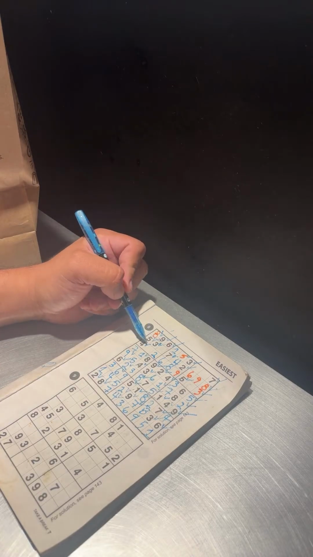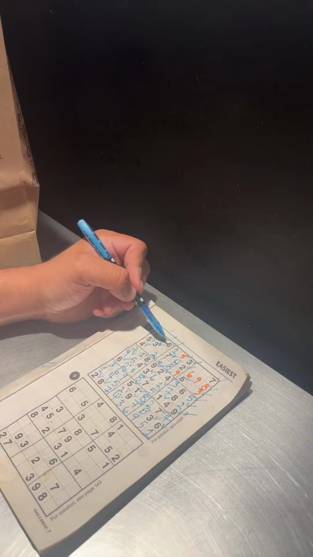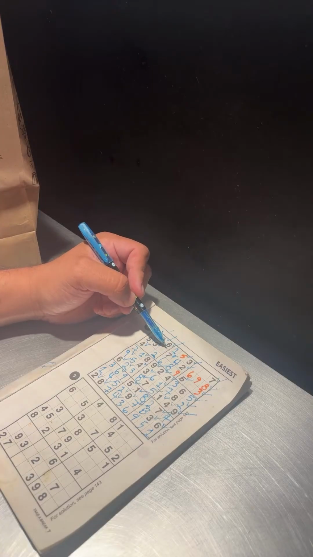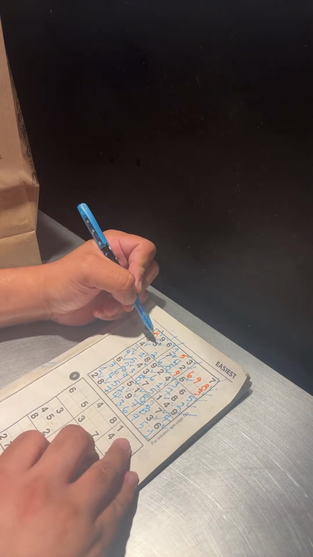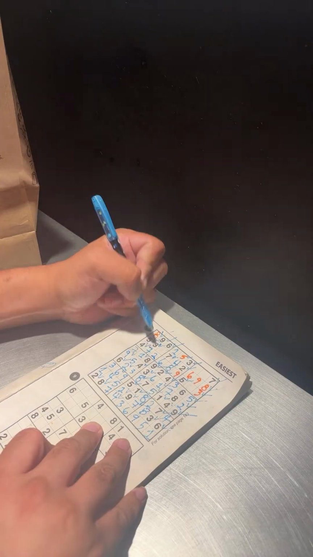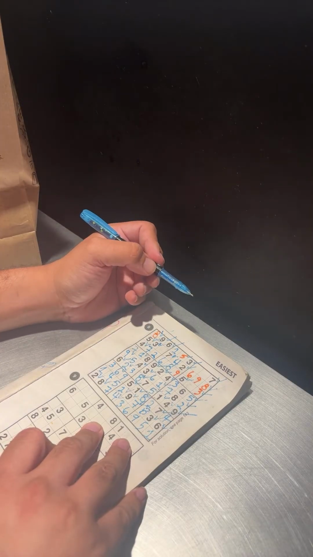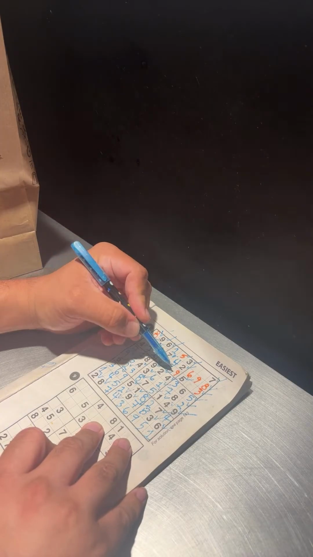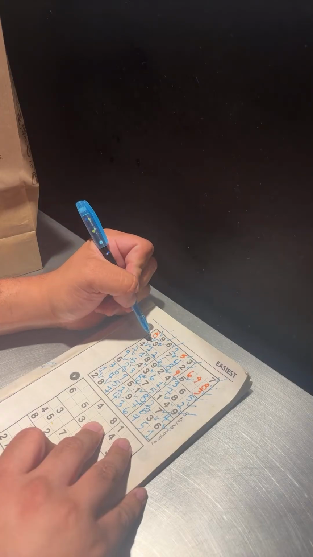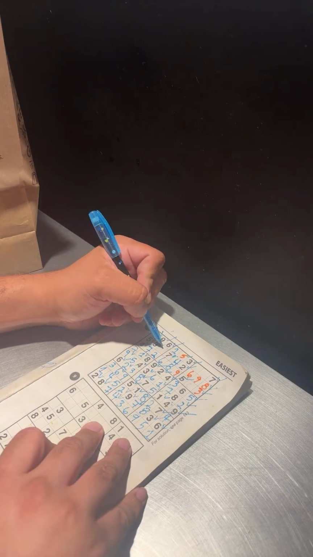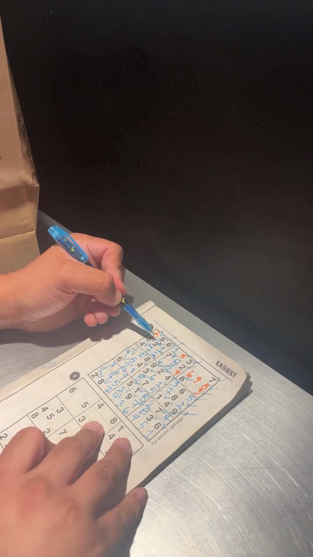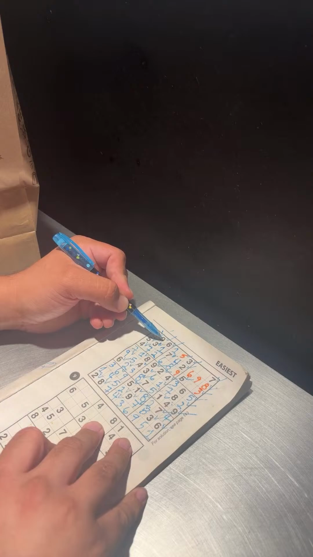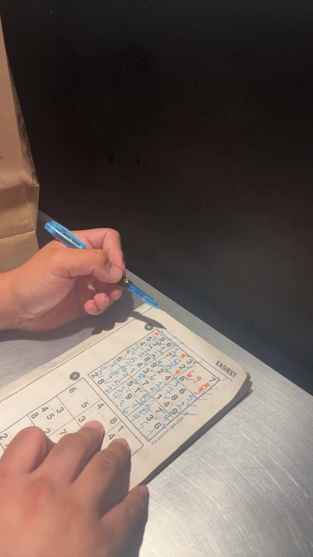And 3, 4, 5, 6, 7. There's 7 right there. Horizontally, it cannot appear. So 7 must be right here. It is vertically and horizontally. It doesn't repeat. So 1. Where's 1? 1's right here in the last box. 1, 2, 3, 4, 5, 6, 7, 8, 9. We've enumerated to 9.